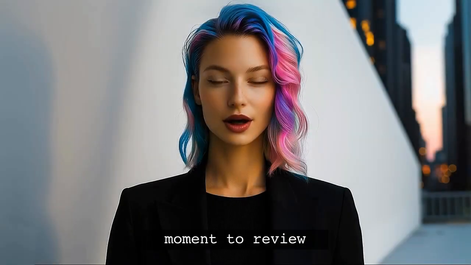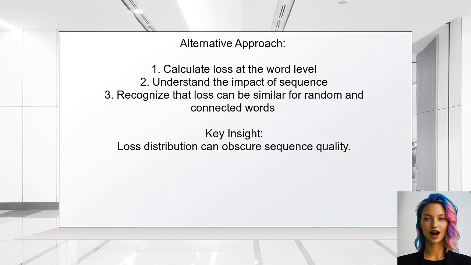Let's take a moment to review another user's answer. This user points out that calculating loss at the individual word level can overlook the importance of sequence. They explain that a poorly structured sequence, even with random words, can have a similar loss value to a well-structured sequence. This is because the loss can be distributed across the vocabulary in various ways.